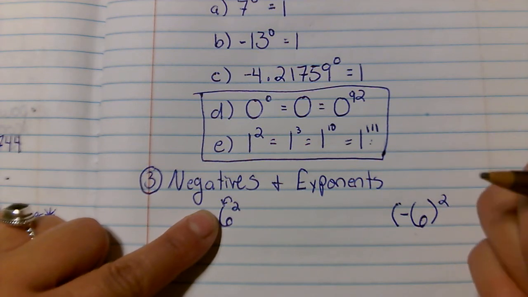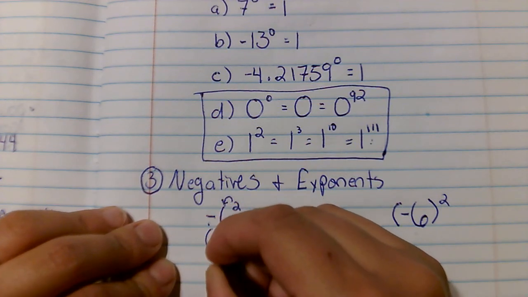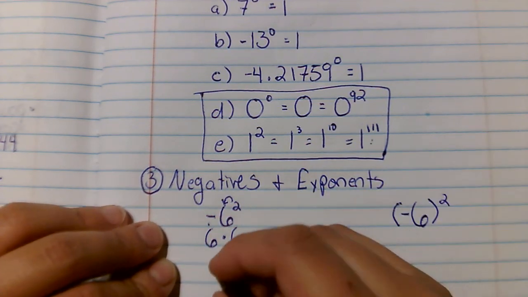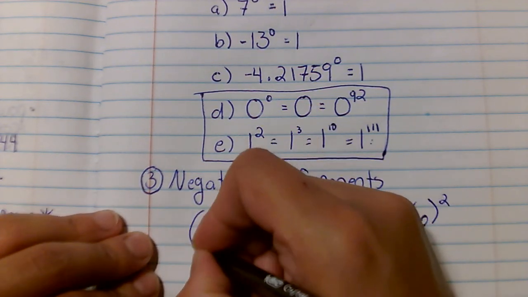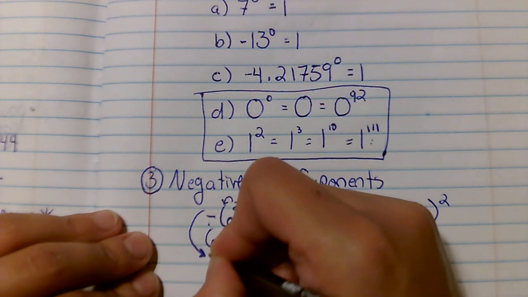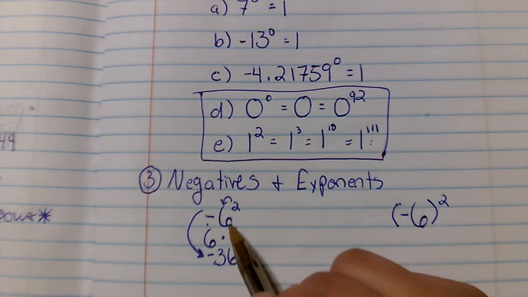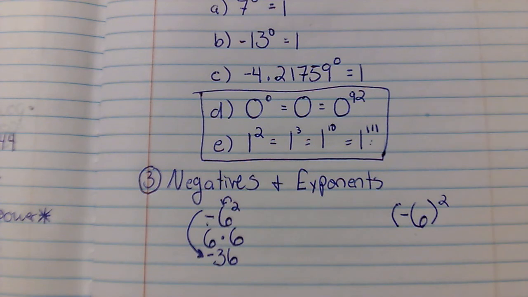Raised to the second power, we call it squared. 6 squared would be done as you would expect, and you'd get 36. But then this negative jumps down and joins them. Okay? So because the exponent only applies to what's directly underneath it, that negative gets hitched on at the end.